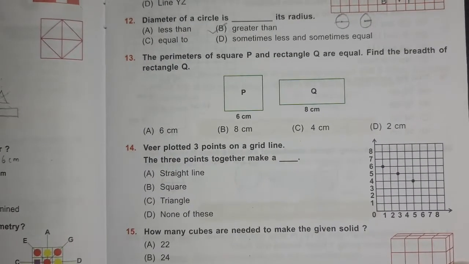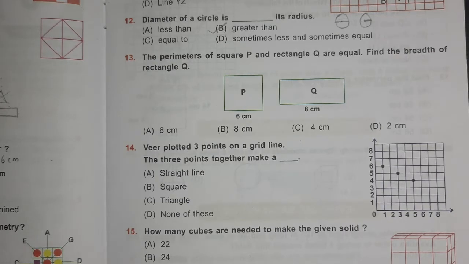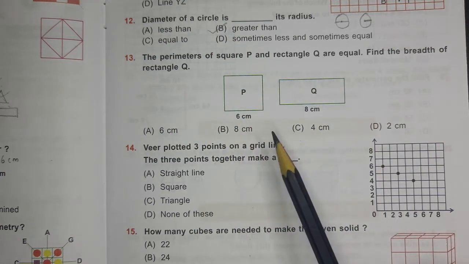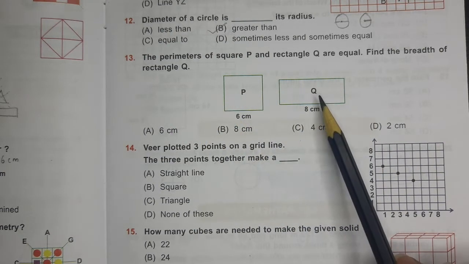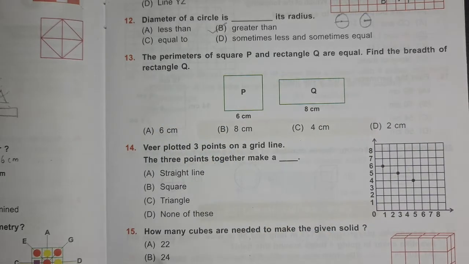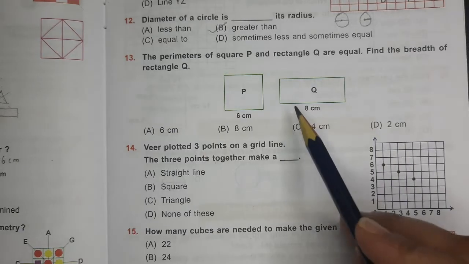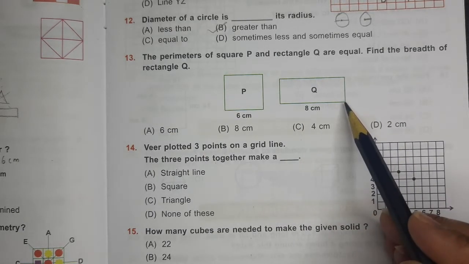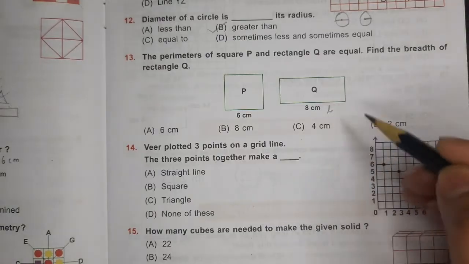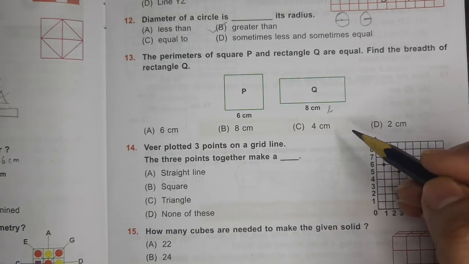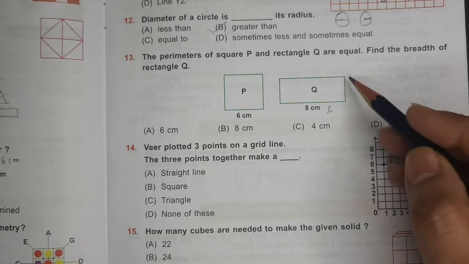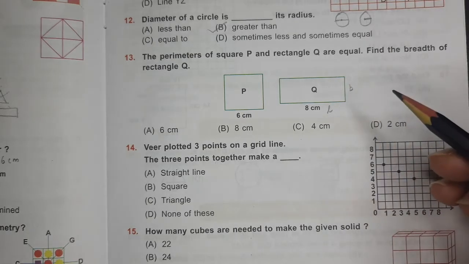Let us look at the next question, question number 13. Okay, perimeters of square P and rectangle Q are equal. ओके ये दोनों के पेरीमीटर सेम है, स्क्वायर पी और रेक्टेंगल क्यू का. Find the breadth of rectangle Q. So what is breadth? Now this part of the rectangle is called length. ओके उसके लिए एल भी यूज करते हैं टू denote length, और length का शॉर्टकट इज एल.